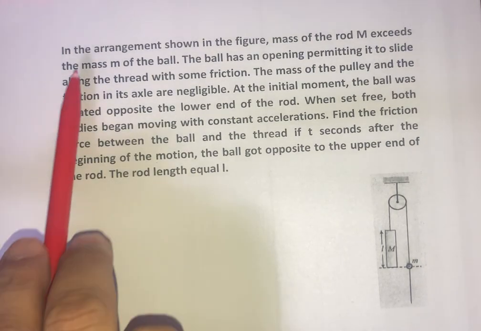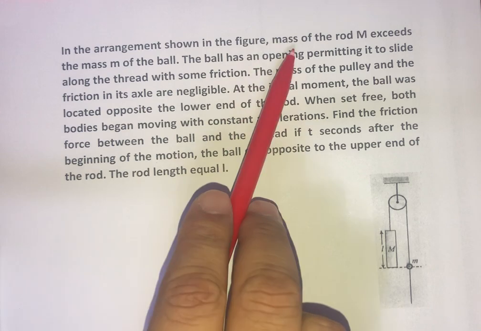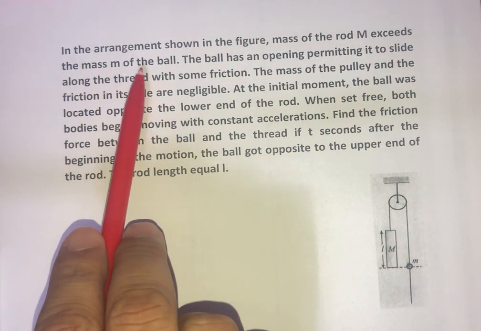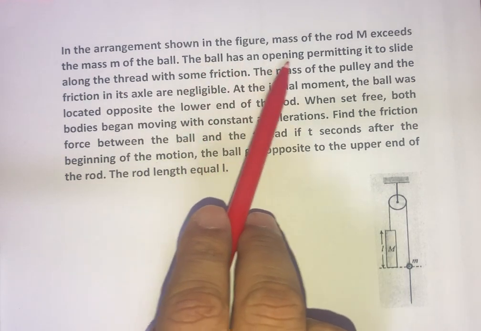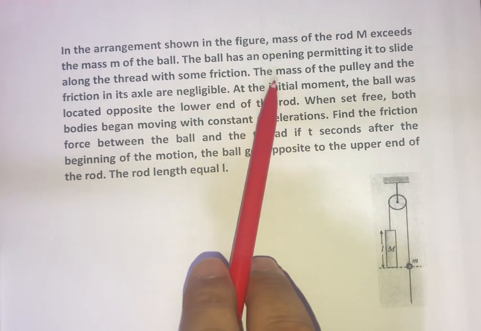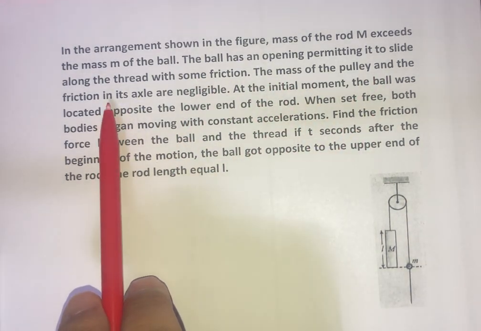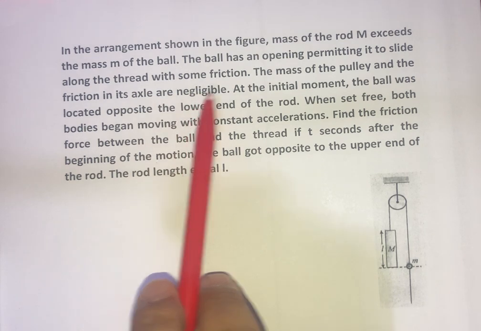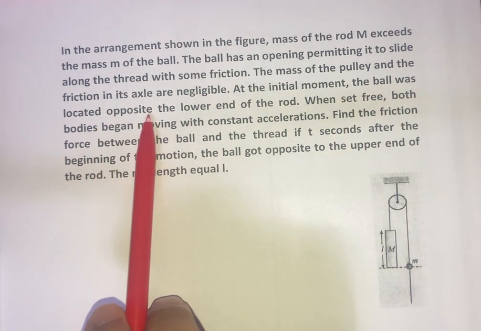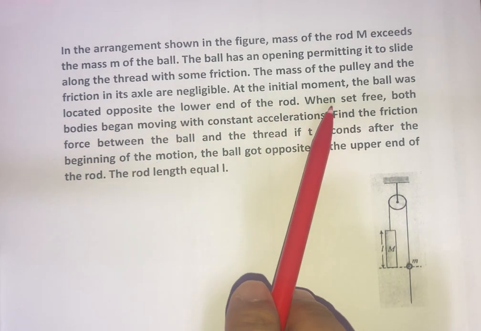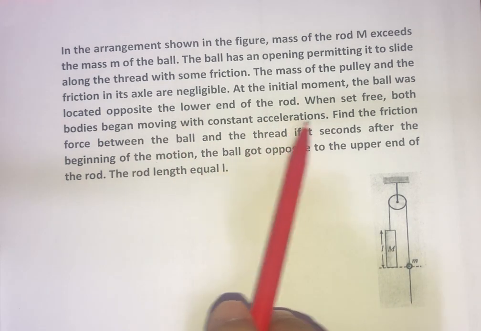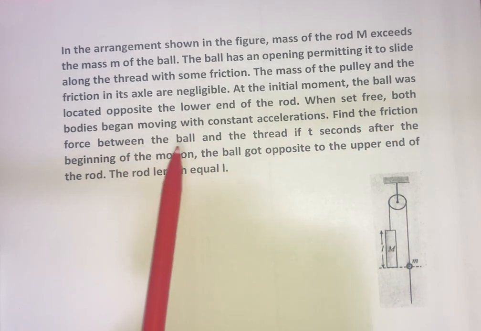Hello friends, so in today's question, in the arrangement shown in the figure, the mass of the rod, capital M, exceeds the mass, small m, of the ball. The ball has an opening permitting it to slide along the thread with some friction. The mass of the pulley and the friction in its axle are negligible. At the initial moment, the ball was located opposite the lower end of the rod. When set free, both bodies begin moving with constant accelerations. Find the friction force between the ball and the thread.